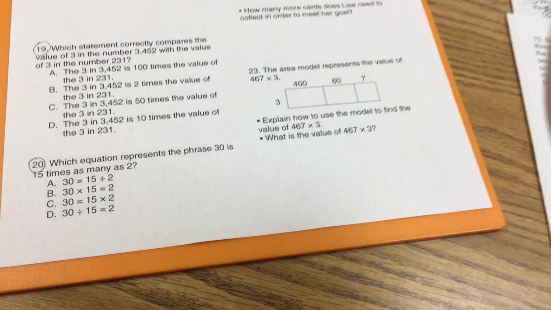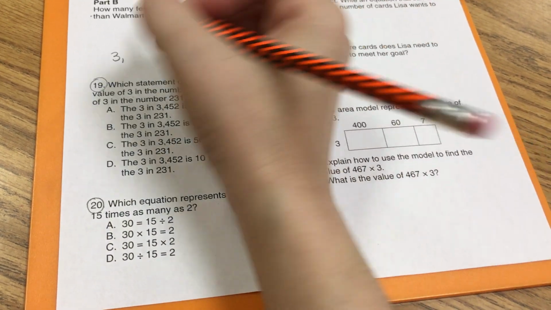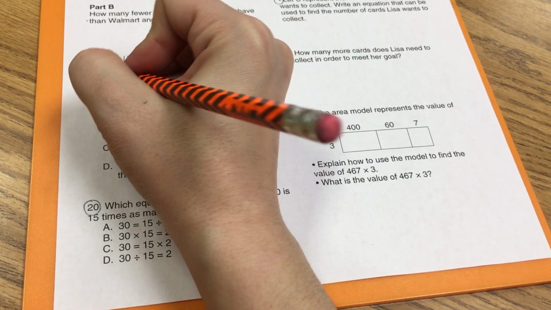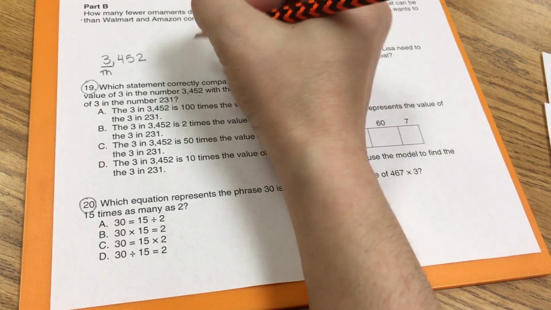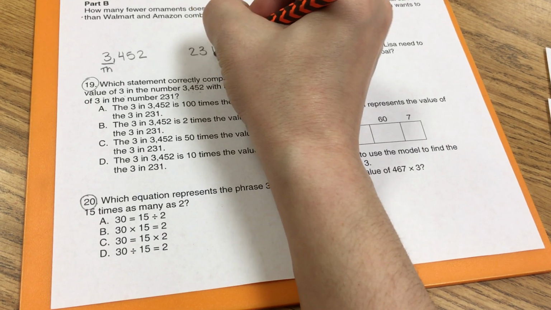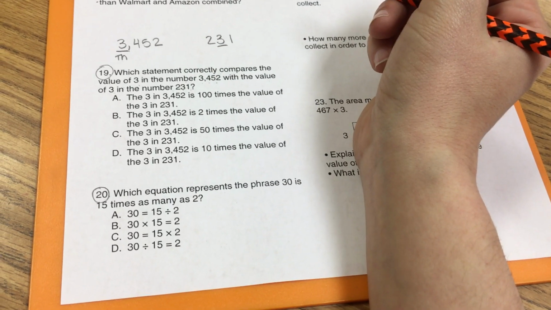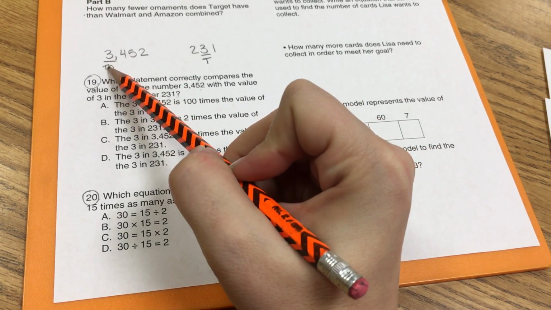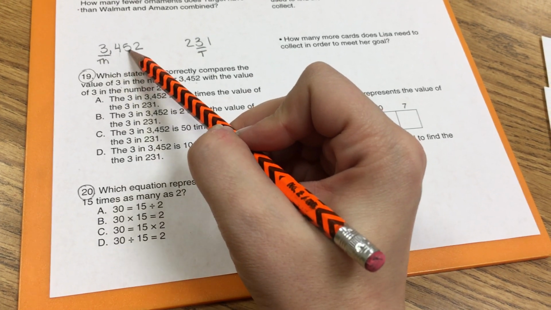So let's look at this. When we look at the value, in 3,452, the 3 here is in the thousands place. And we're trying to compare it to the 3 in 231. Well, the 3 in 231 is in the tens place. So what happened? It looks like the 3 went back 2 times.